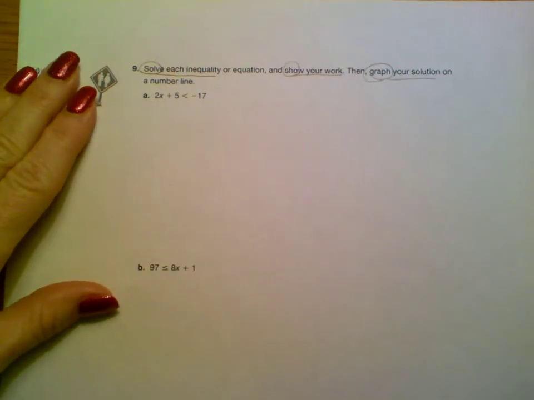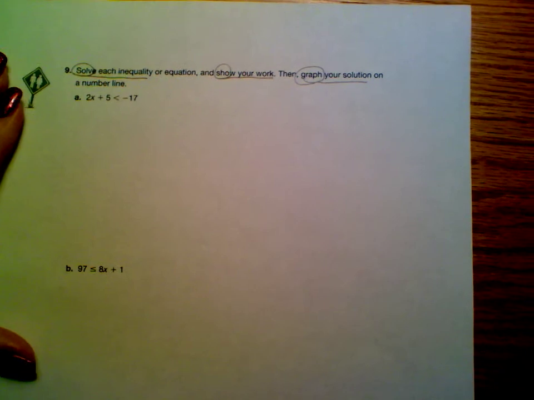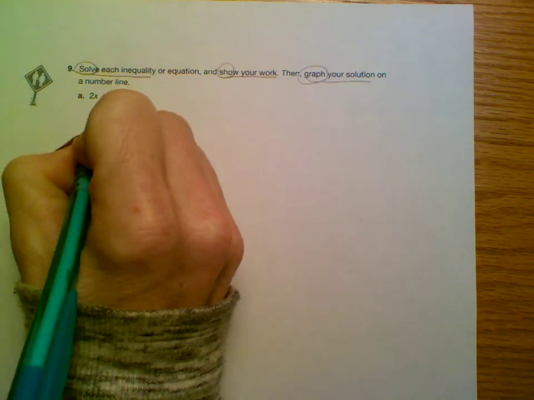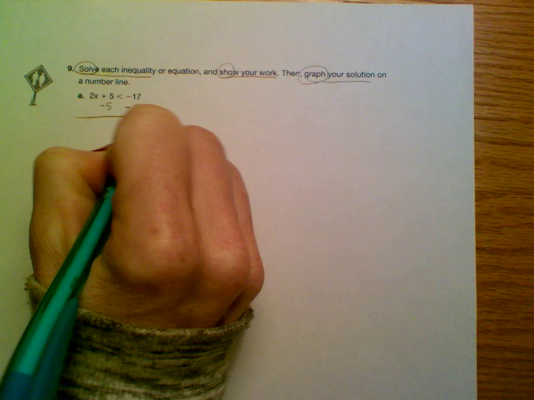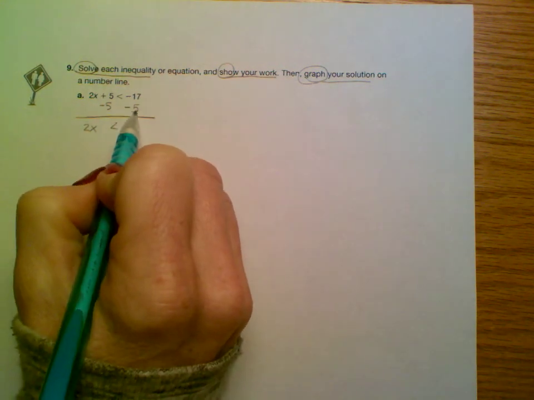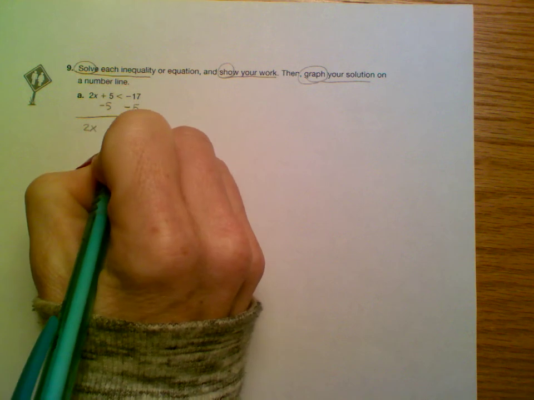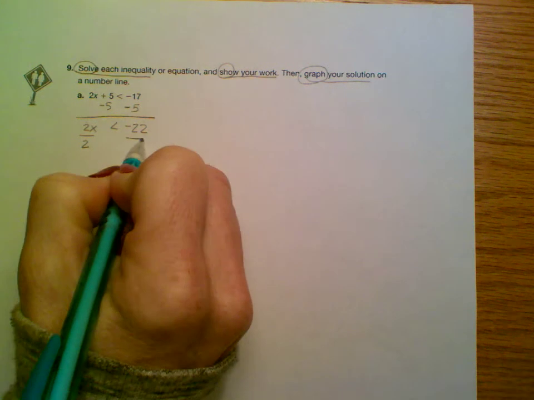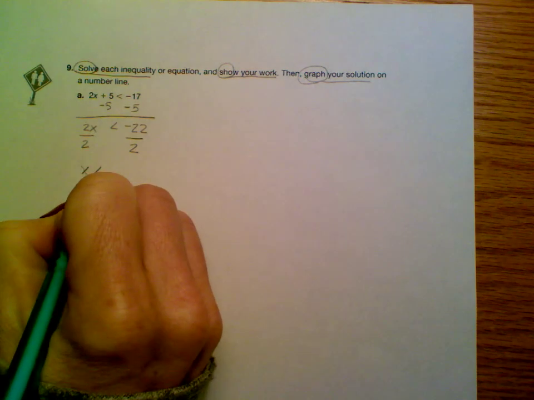Let's try one more. We're going to solve the inequality, and then we're going to show our work, and we're going to graph. So the first thing I do is subtract 5 to both sides. 2x less than negative 17 minus 5 is negative 22. Divide both sides by 2, and I get x less than negative 11.